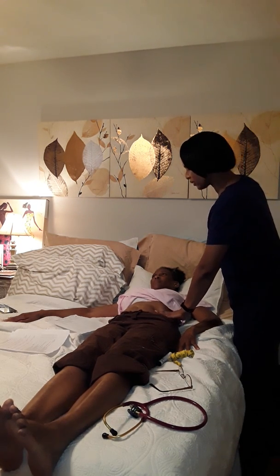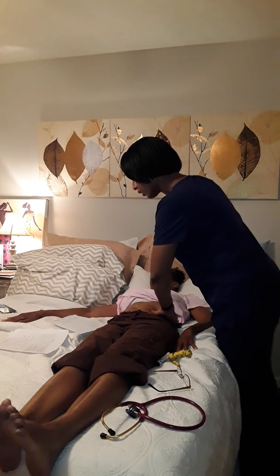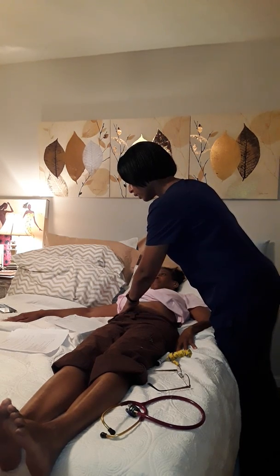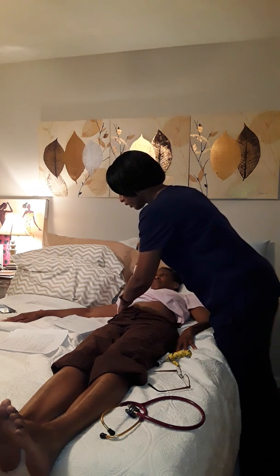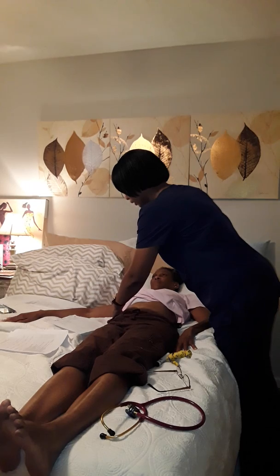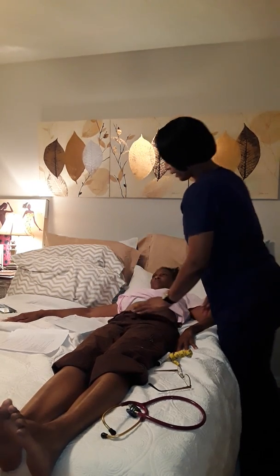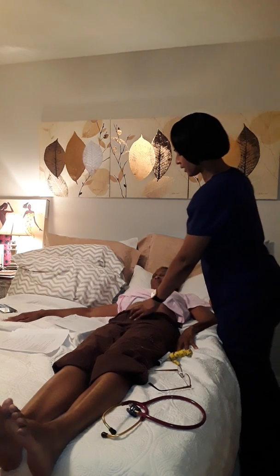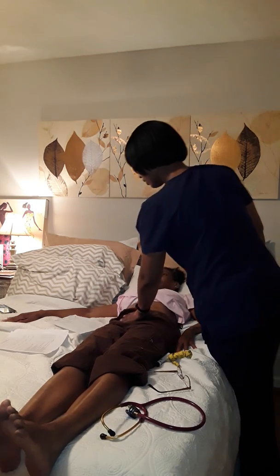Just light palpations here. All right. I'm just going to palpate your liver. Okay. And I'm going to also palpate your bladder, okay, just to see if there's any distension. And I feel like you've recently emptied your bladder. I don't feel any distension there.